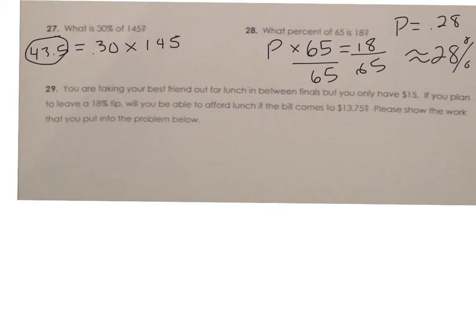And my formula is that I have 13.75 plus we're going to add to it the tip, and our tip is going to be 0.18, and it all has to equal under 15.